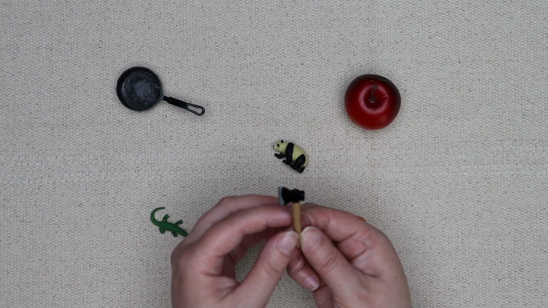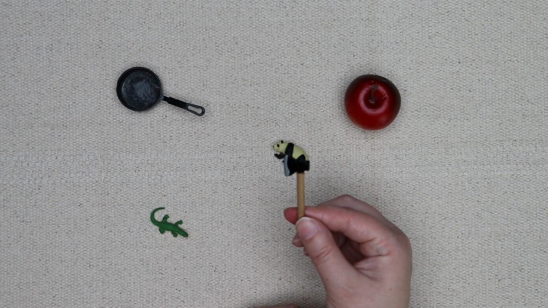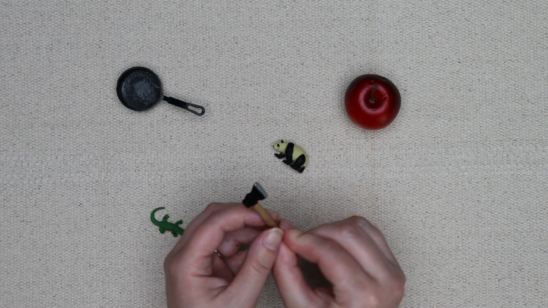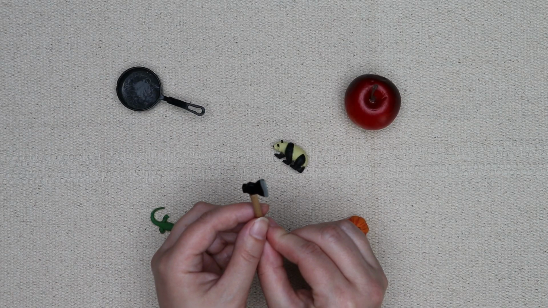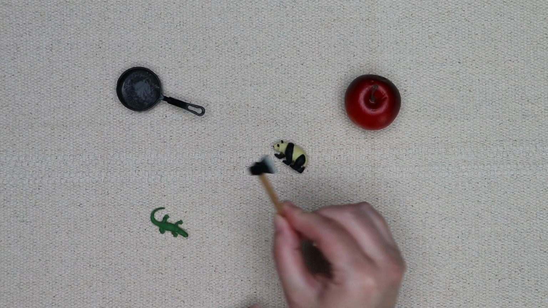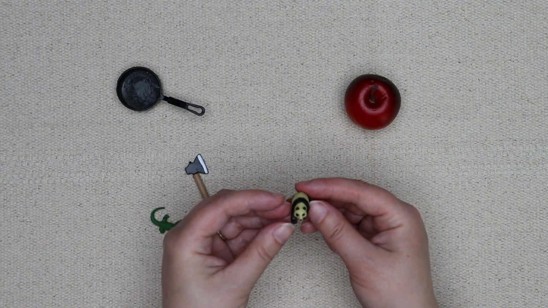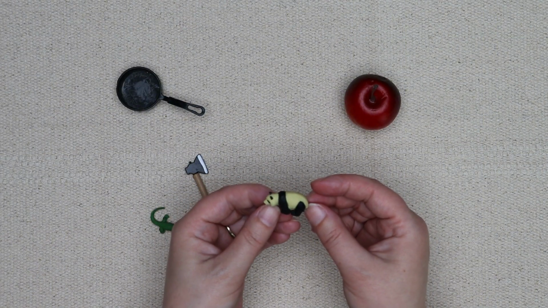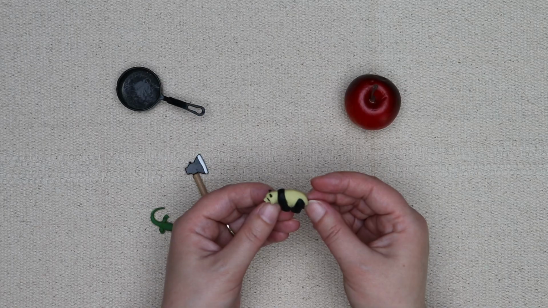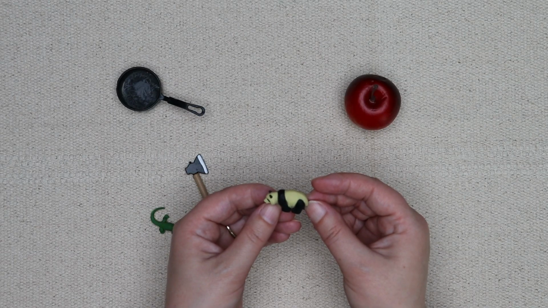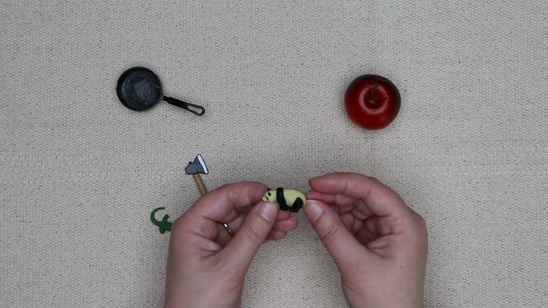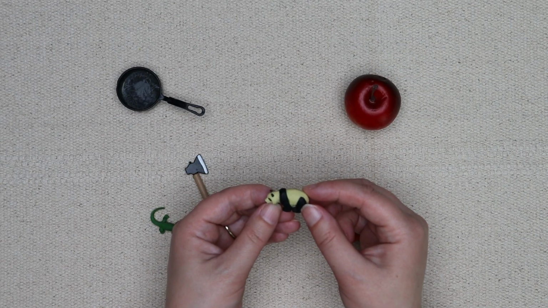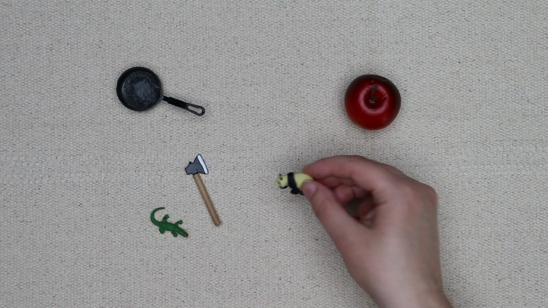Oh, do you know what this is? This is an axe. What sound do you hear at the beginning of the word axe? A. Do you know what kind of a bear this is? This is a panda. What sound do you hear at the beginning of the word panda? That's right, I hear P at the beginning of panda.